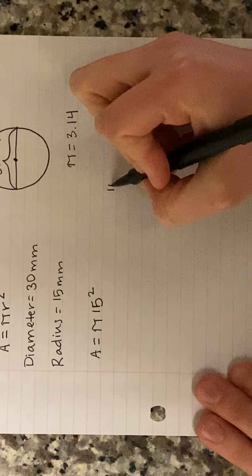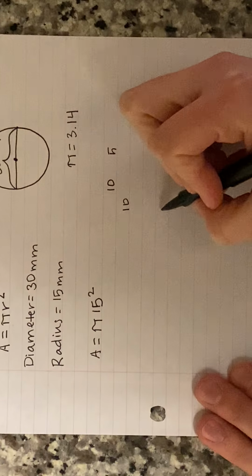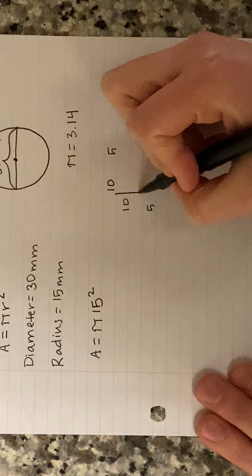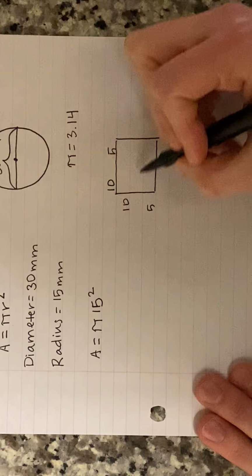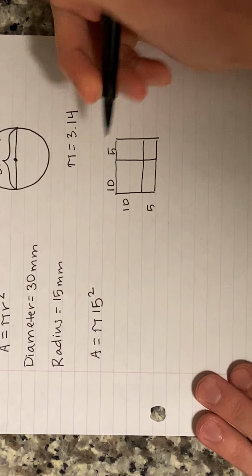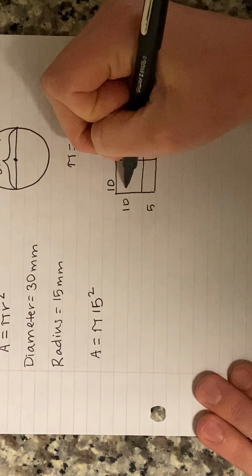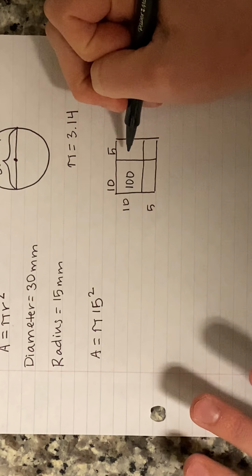And I'm going to do 10 plus 5 and 10 plus 5. Doing the area model is my favorite way to check my work, especially when I don't have a working calculator like right now. So I'm going to do 10 times 10, it's 100, 10 times 5, 10, 20, 30, 40, 50.